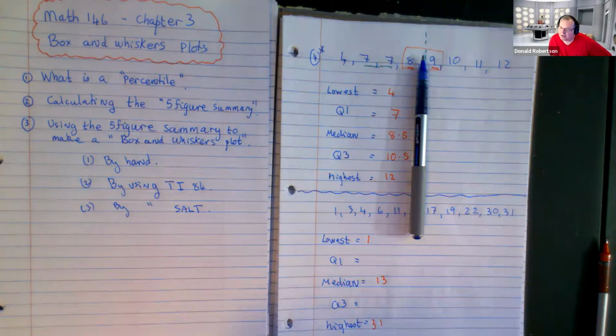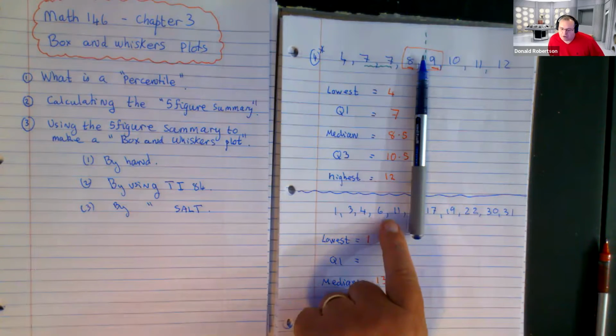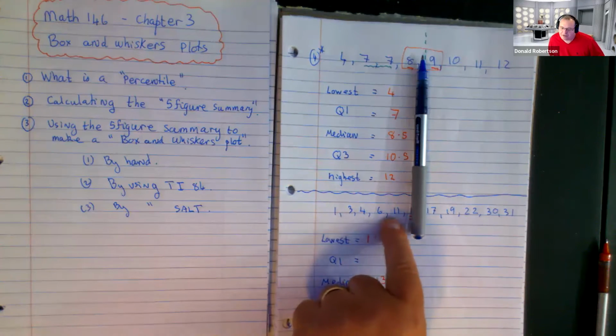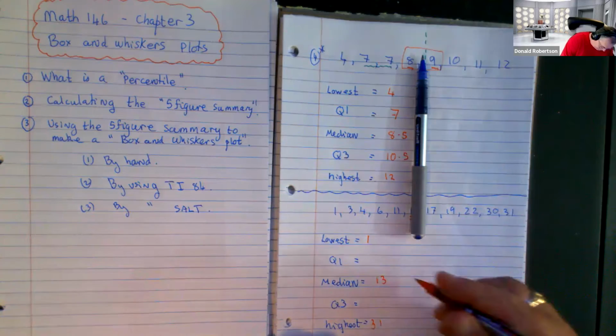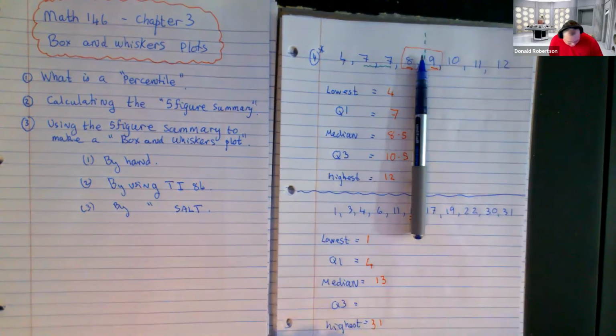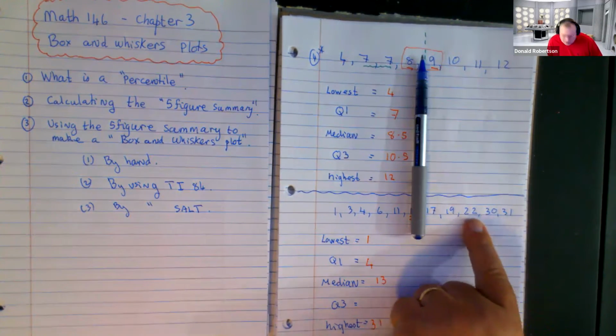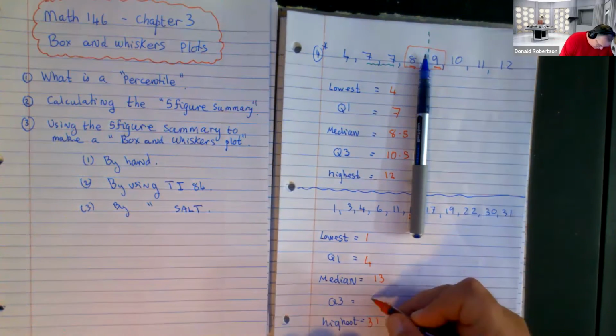Right? The number 13, he basically gets killed, right? Is no longer part of the party. Now, Q1, won't it be the middle of these guys? And would you agree I'm pointing at it? It's 4. And won't Q3 be the middle of the big guys? And I'm pointing at it. It is 22.